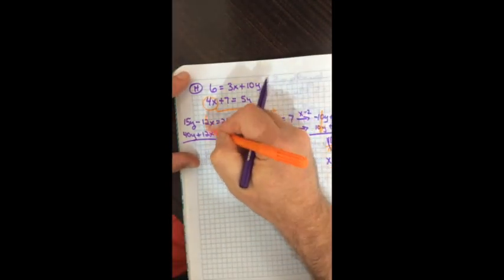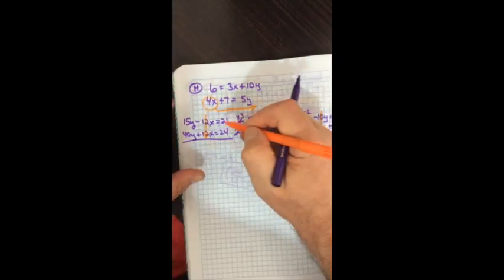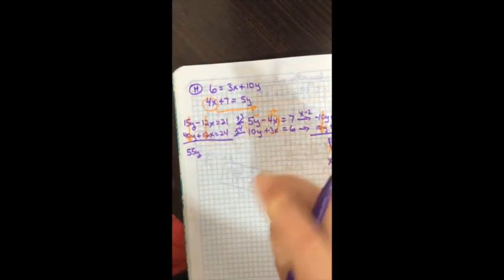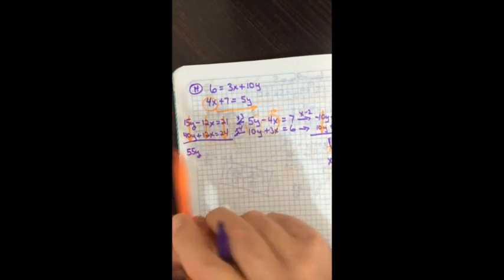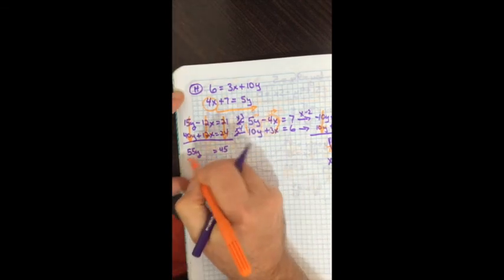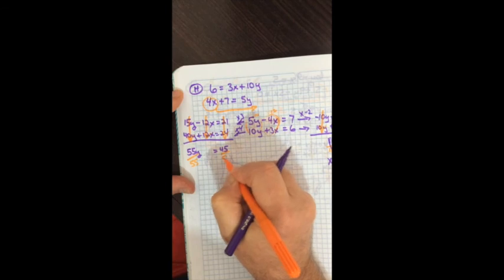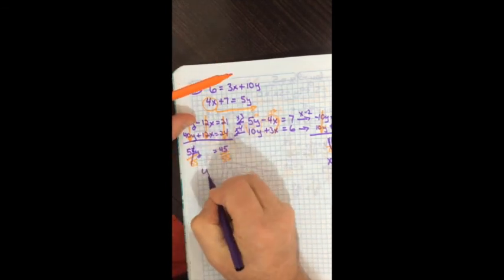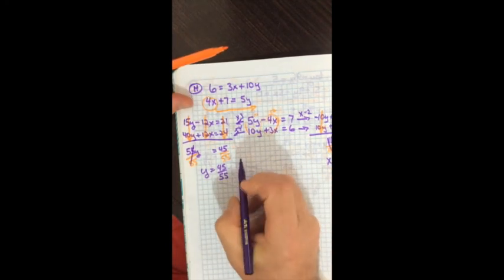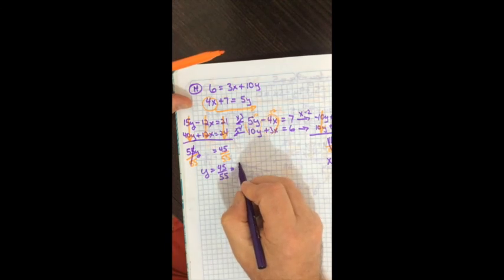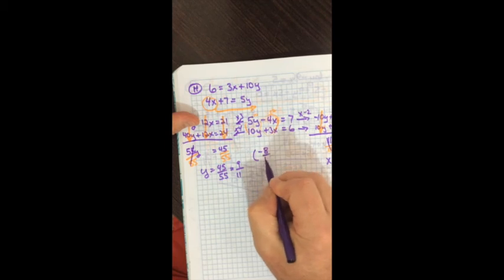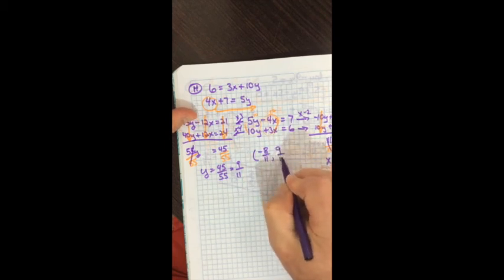And now let's add these up. See, those go away. 15 and 40 make 55y. 21 and 24 make 45. Divide off the 55, and we have y equals 45 over 55. We can divide both of those by 5, so that equals 9 11ths. And that is our answer. The x is -8 11ths, and the y is 9 11ths.